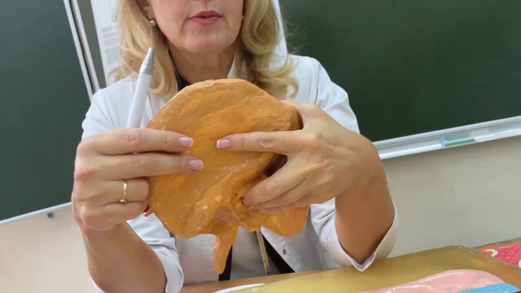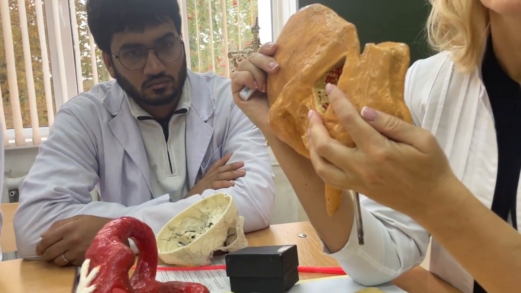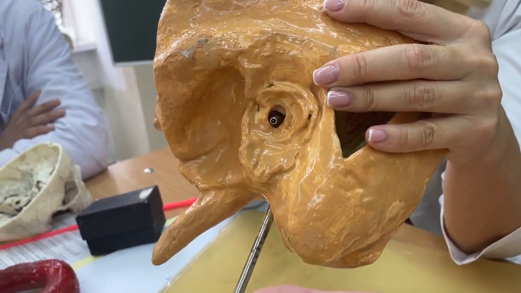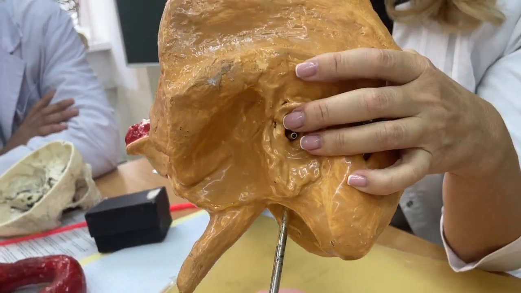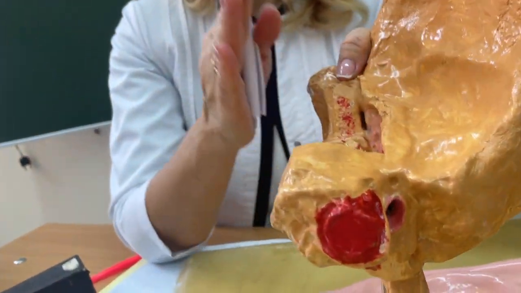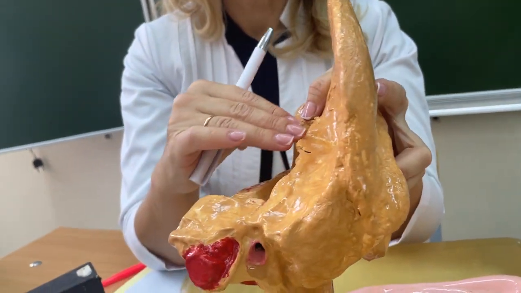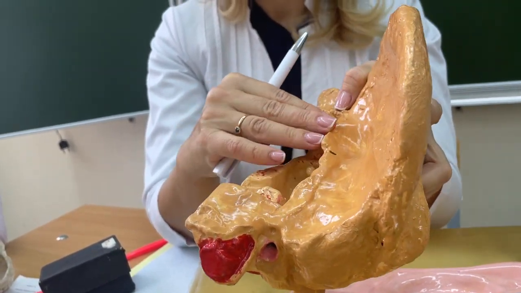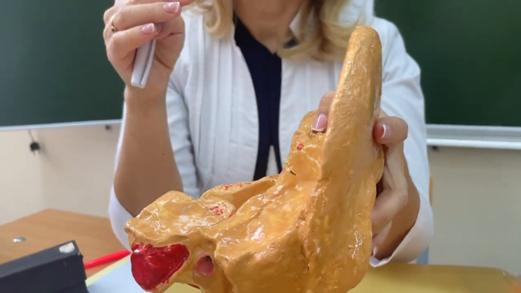The posterior wall is called the mastoid wall because the mastoid process of the temporal bone is nearby. The lateral wall is the membranous wall because it is created by the tympanic membrane. The medial wall is the labyrinthine wall because it is formed by the internal ear, or labyrinth. The superior wall is the tegmental wall, and this tegmental wall is the border between the cavity of the skull and the tympanic cavity.